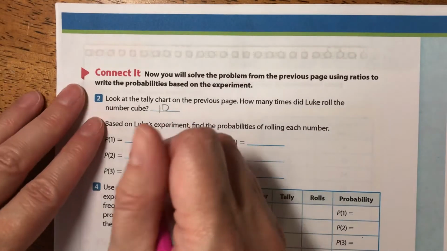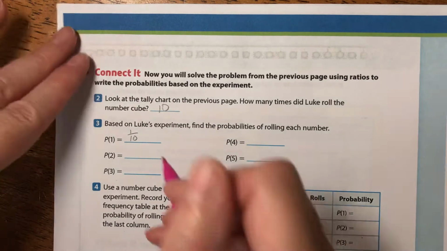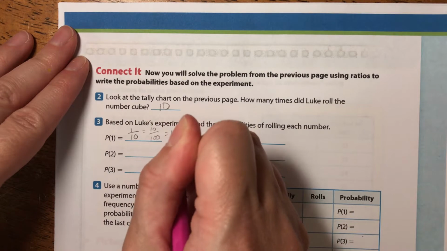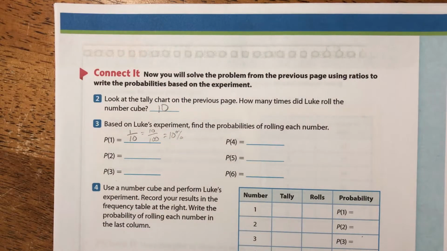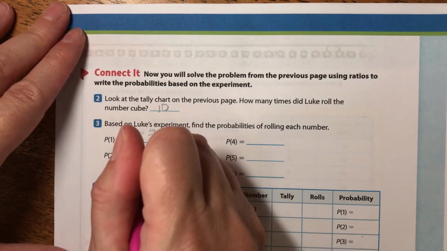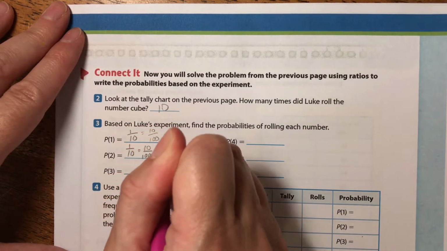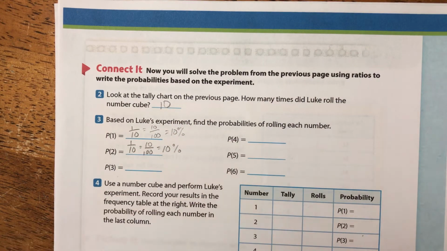It's going to be 1 out of 10 times. Okay, or you could say it's 10 out of 100, or you could say he's got a 10% chance of rolling a 1. Okay, go back and look at 2. 2 is the same. It's 1 out of 10, which is also equal to 10 out of 100, which is also 10%, right? Whatever that number is, over 100 is the percent.